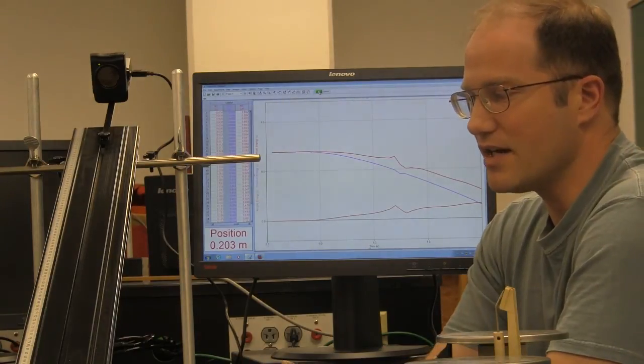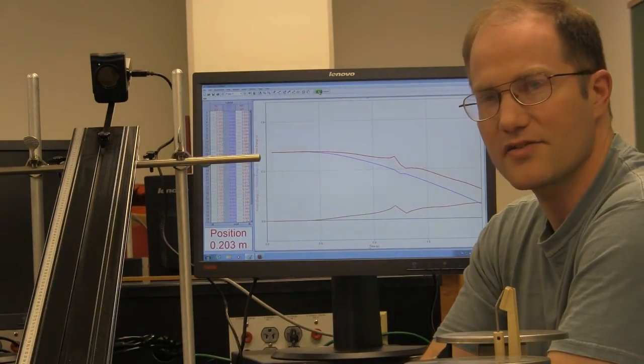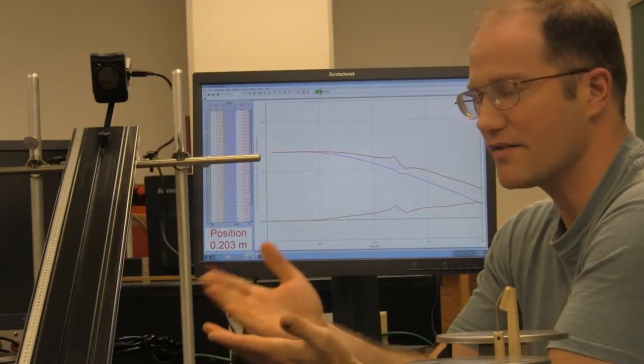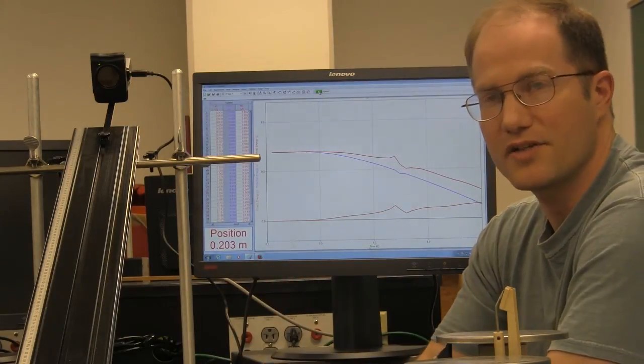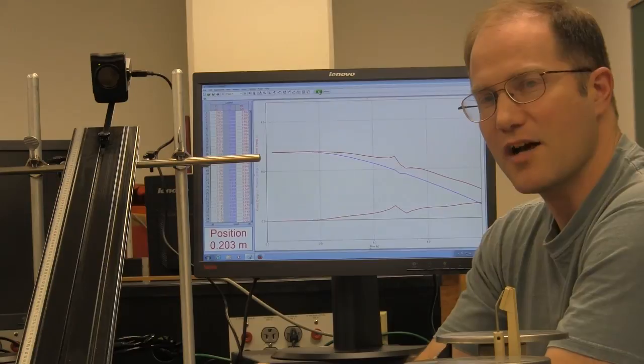And knowing the other things, you could determine maybe the coefficient of friction between the cart and the track, or whatever you wanted to determine. So that's how we'll conclude the lab.